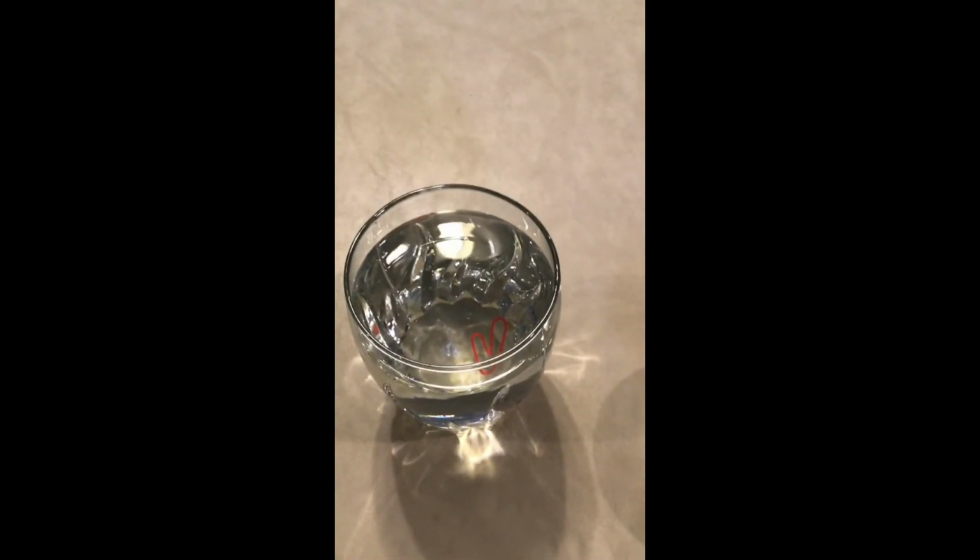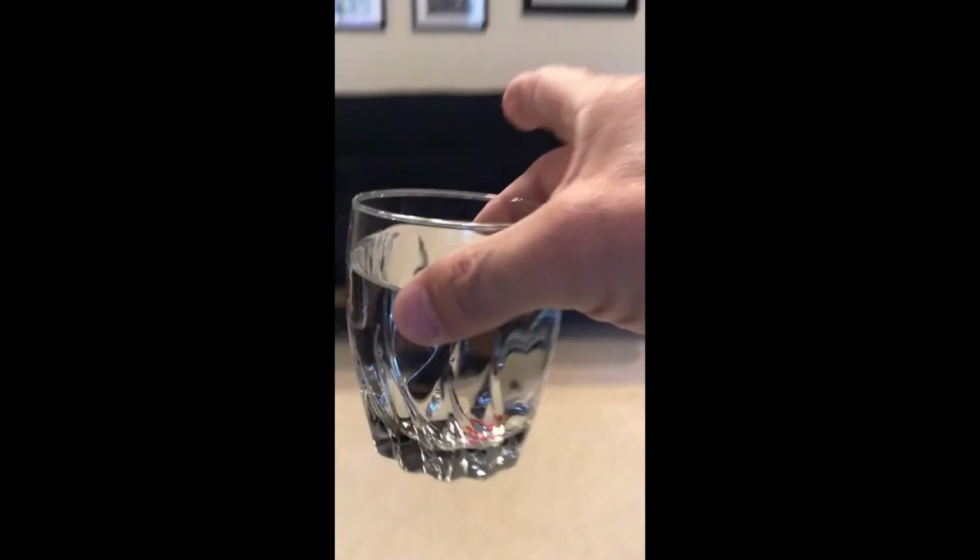There you go. The paper clip sank to the bottom because the surface tension of the water was so greatly reduced that it could no longer support the weight. And the paper clip went where it should have gone in the first place, except that water surface is very strong.